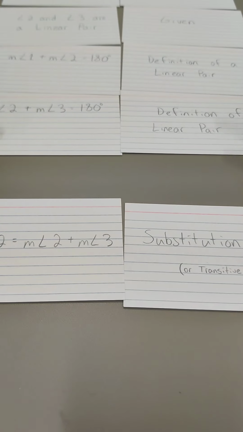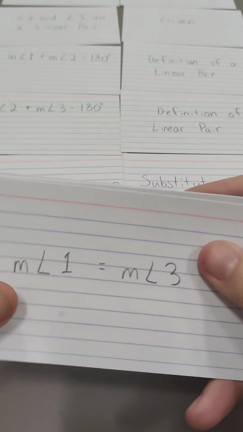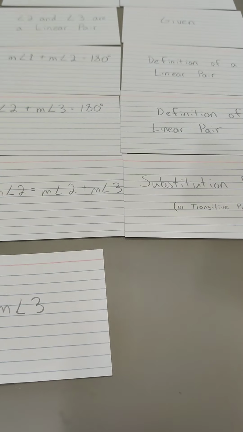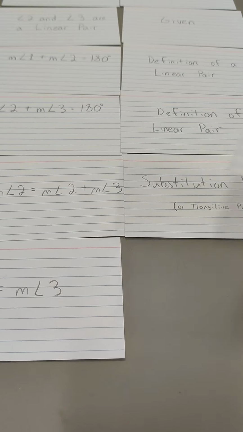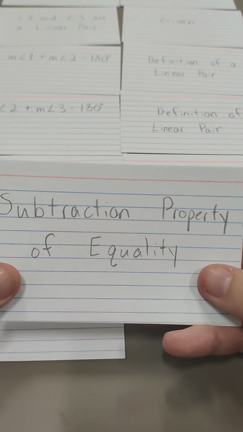Move this down. Make our next row here. All right, the next thing, we're on our second to last here. Measure of angle 1 equals measure of angle 3. So notice the measure of angle 2's went away. And that's because of the subtraction property of equality. We subtracted the measure of angle 2 on both sides.